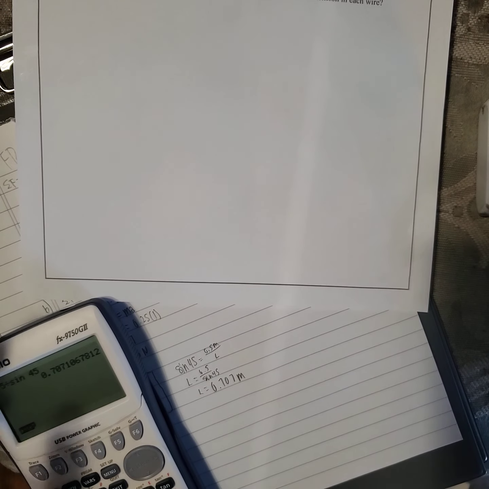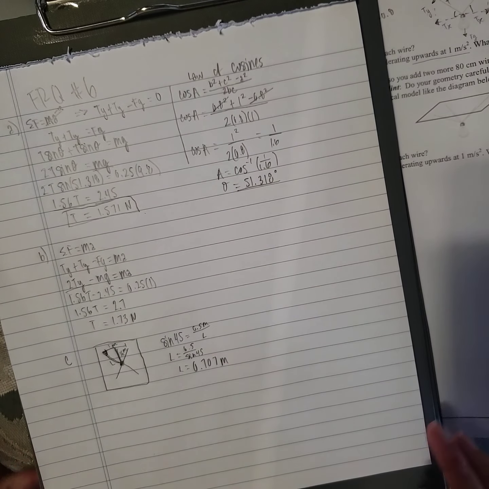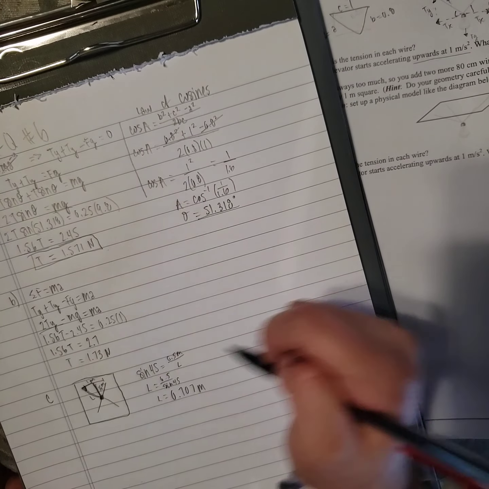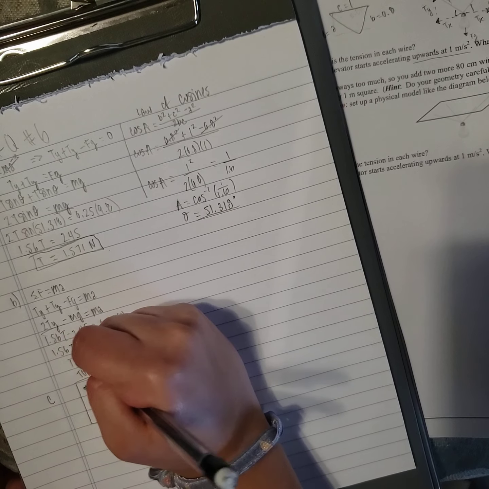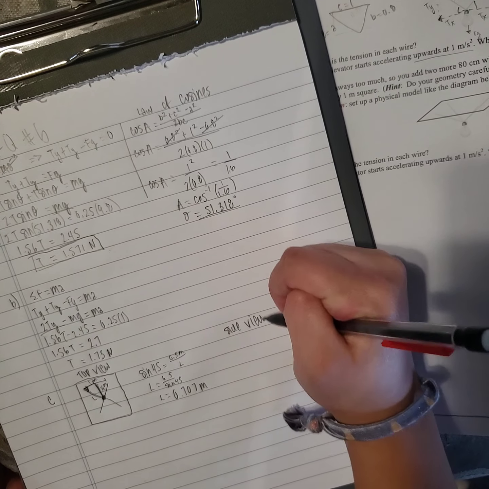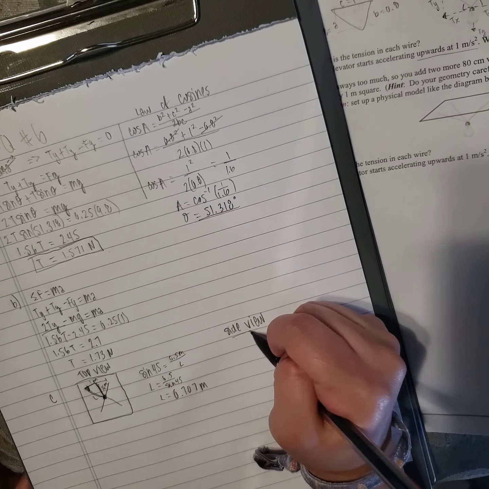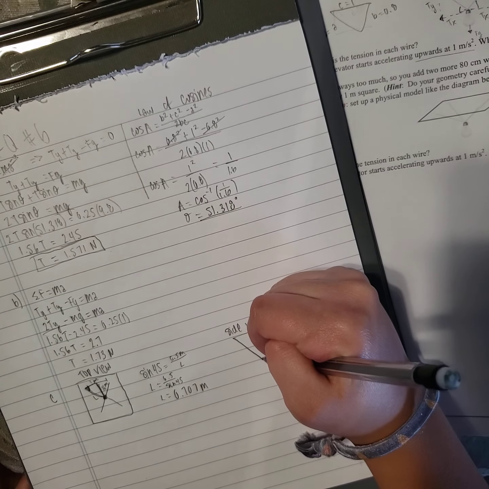Okay. So now what we need to do is draw another diagram, but this time we're looking from a side view. So this is top view, side. Okay, so you have that and then that.